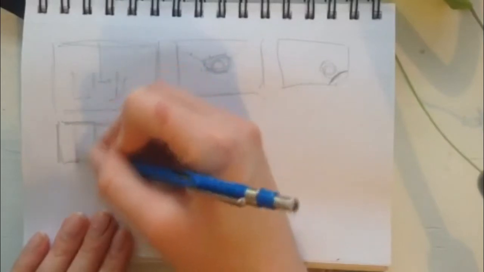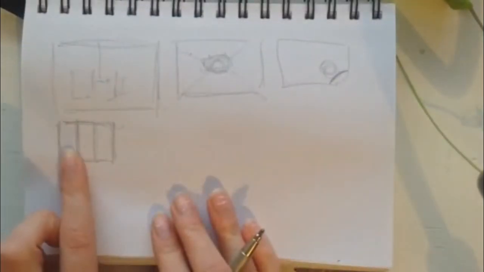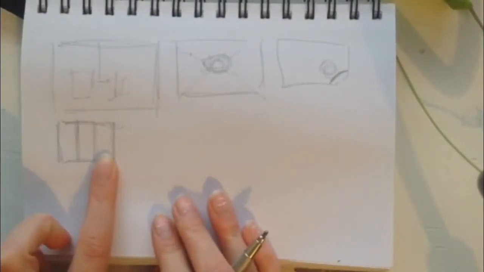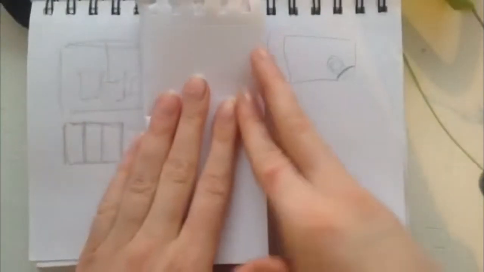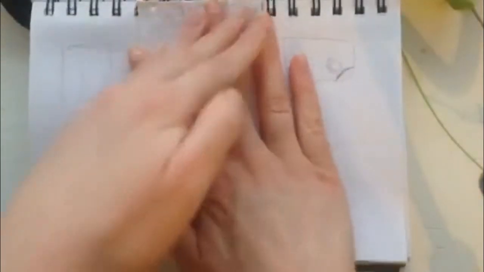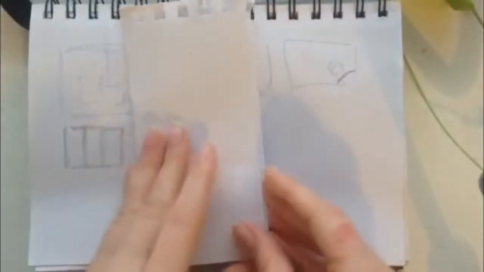If you split your paper into 3 sections, 1, 2, 3, or if I have paper here and I wish to fold it into 3s, here we are, I folded it into 3s. Not the best fold job, but it does the job. That's 3 sections, 1, 2, 3.